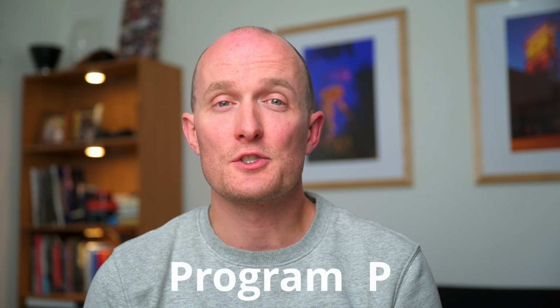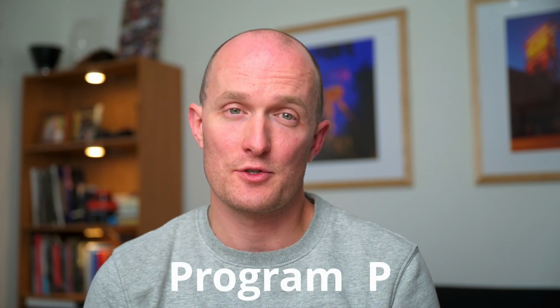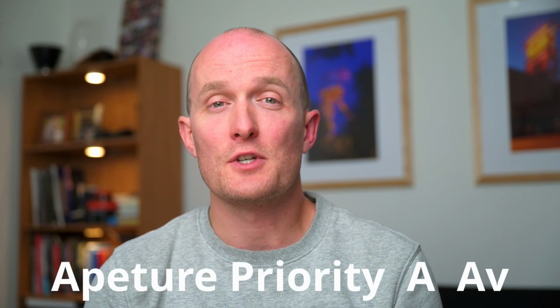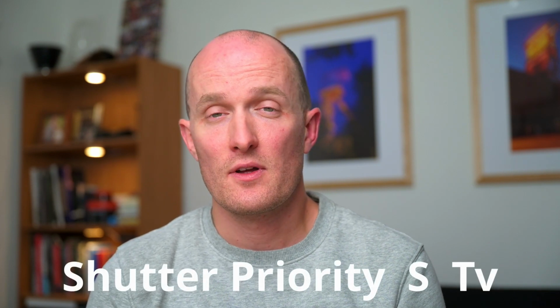Alright, hopefully that demonstration showed you how exposure compensation works. Now, depending on which exposure mode we're using, exposure compensation will adjust different exposure settings on our cameras. If we're using a program mode, our cameras will adjust a combination of shutter speed and aperture to achieve a compensated exposure. If we're using aperture mode, A or AV mode, the camera will adjust the shutter speed.